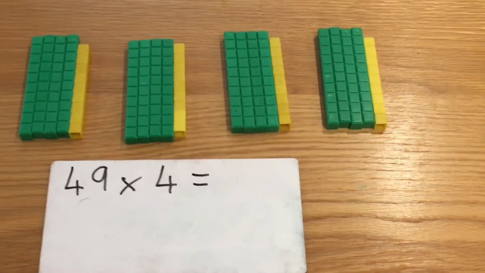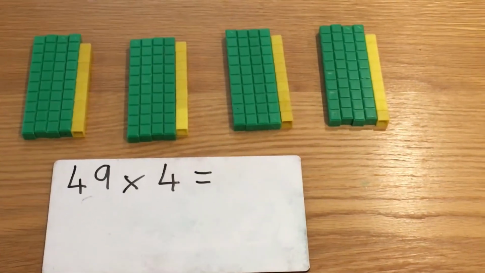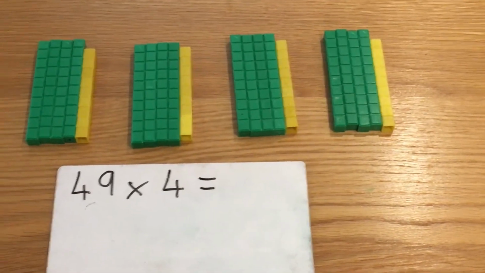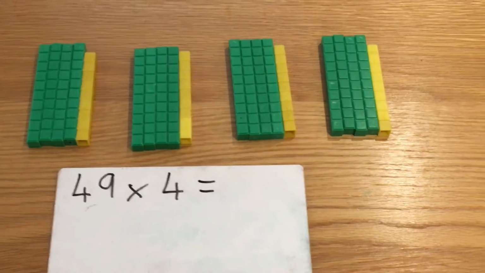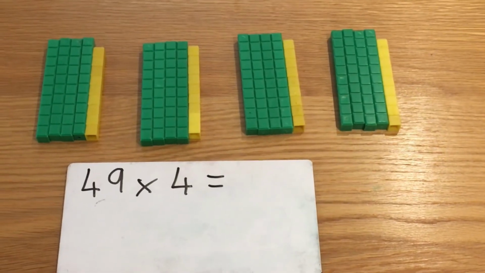We're not going to do a partition, although we could. 4 40s are 160, 4 9s are 36. Add them together to get 196. That's our default strategy from last time. But what we're going to do now is make it much easier.